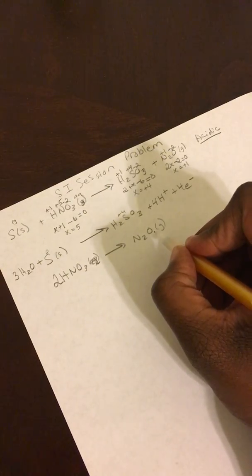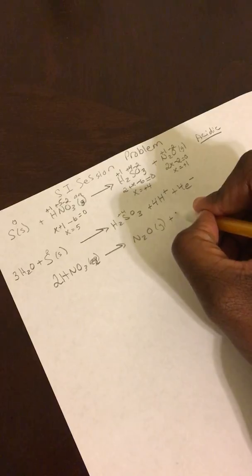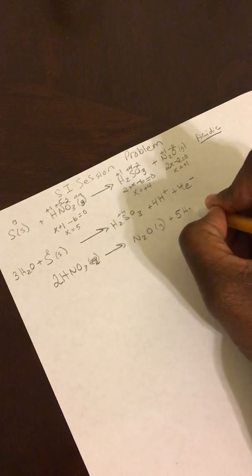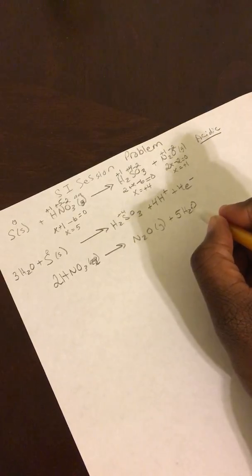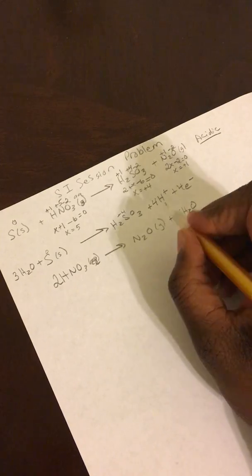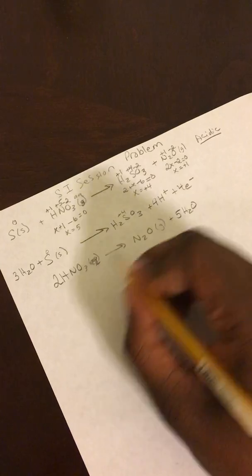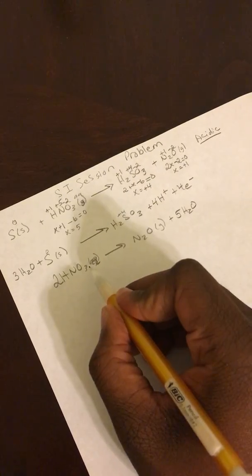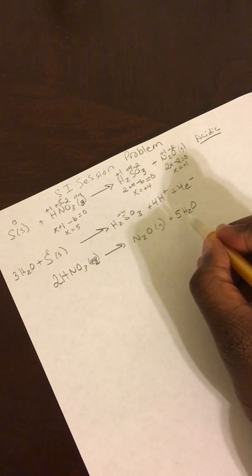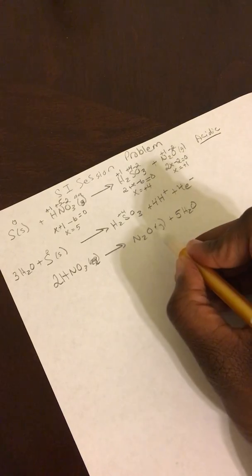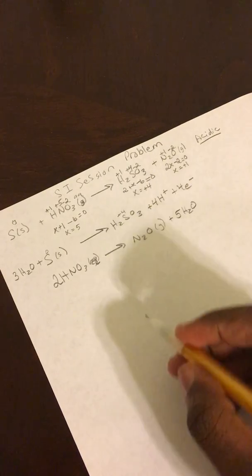And on this side we'd have 1. So we're going to do plus 5 H2O. Why are we doing 5 waters? We always balance the oxygens by adding water to whichever side we need to add it to get the same number of oxygens on each side. So now on this side we have 6 oxygens, and on this side we have 6 oxygens, because 5 oxygens and then that 1 there gives us 6 on this side.